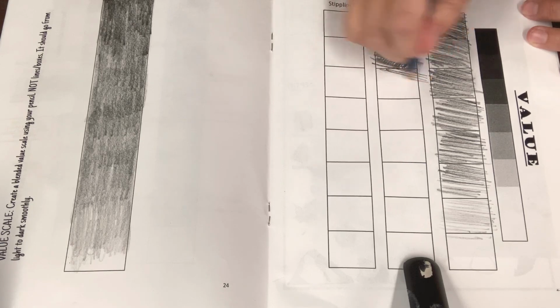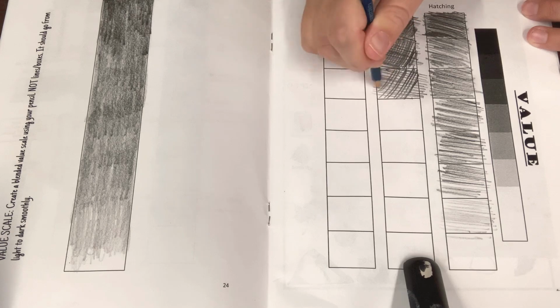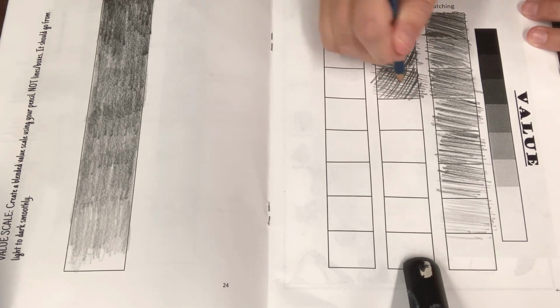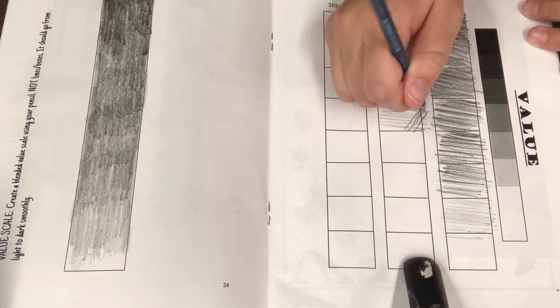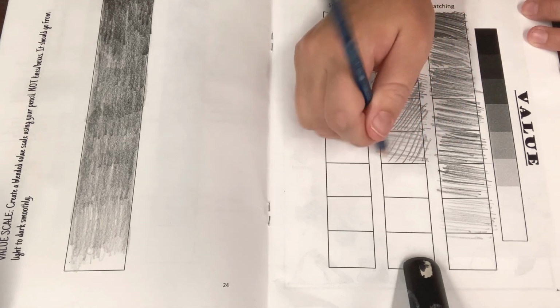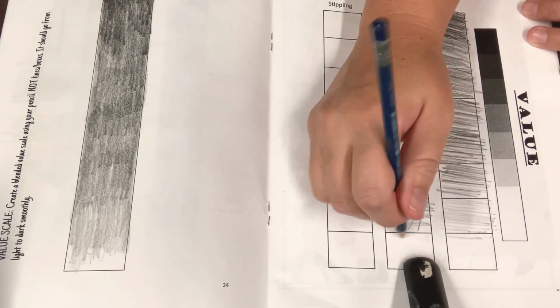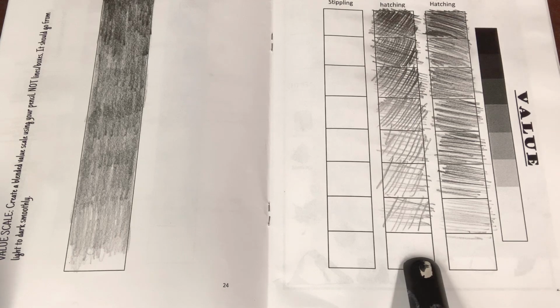Now my cross hatching is getting kind of more spaced out. I'm using less pressure. Guys, I'm going fast so that you can see the gradation here. Less pressure. And I'm going to keep going, okay? So you've seen examples that I showed you in the PowerPoint to show this done a little better.